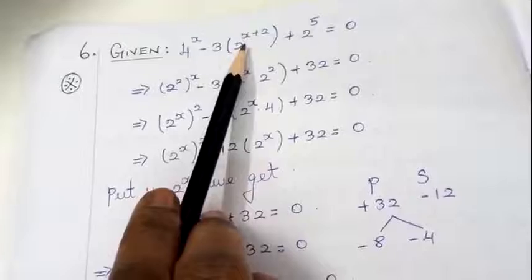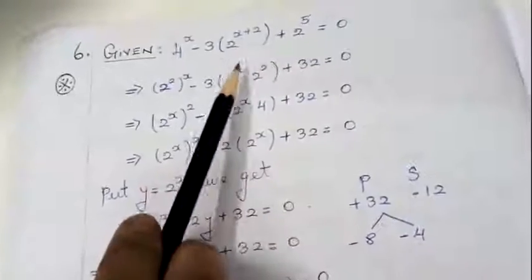What I am doing is, I am writing this 4 as 2 square, 2 square whole to the power x. 2 to the power x plus 2, I am splitting it as 2 to the power x into 2 to the power 2.